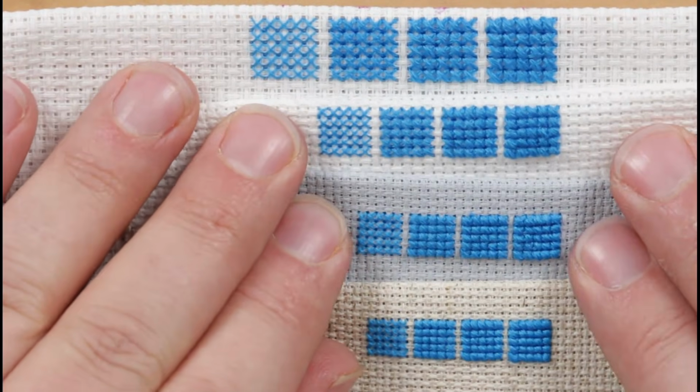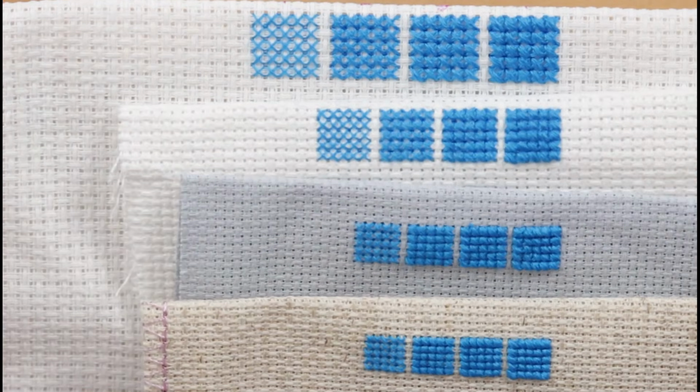So that would be the reason that I stitched all of these little samples here, so that you could take a look at them, see how changing the number of strands affects the way the stitches look, and make a decision for yourself. Which is way more useful than just telling you, right?